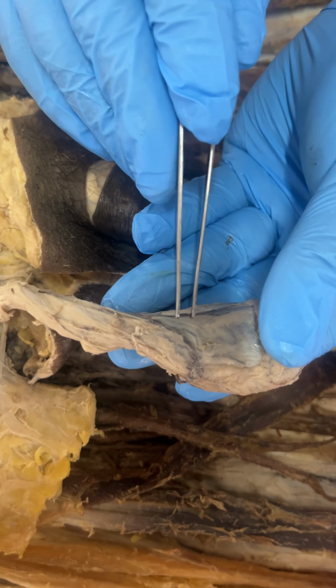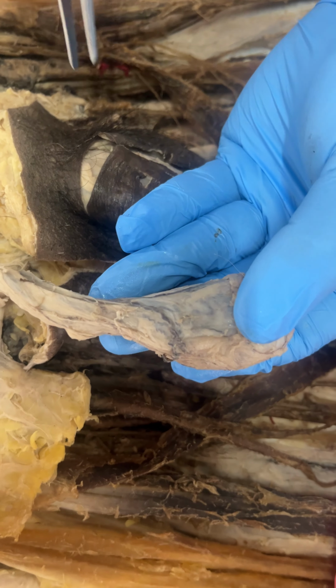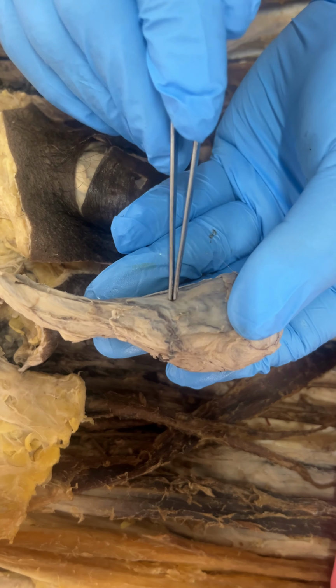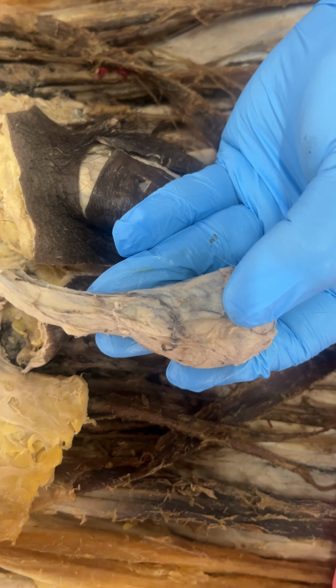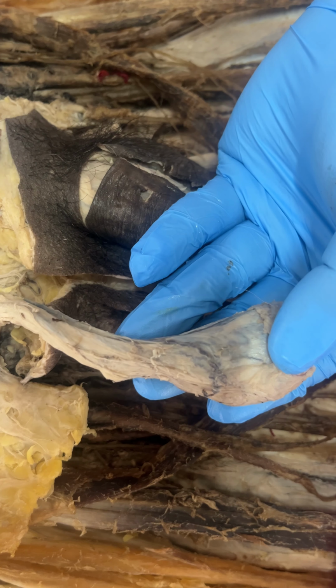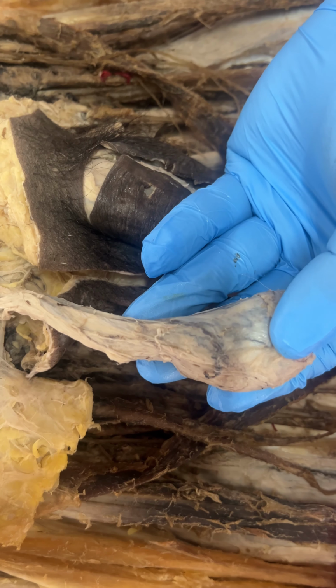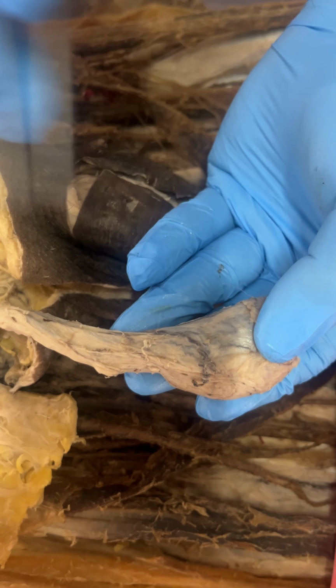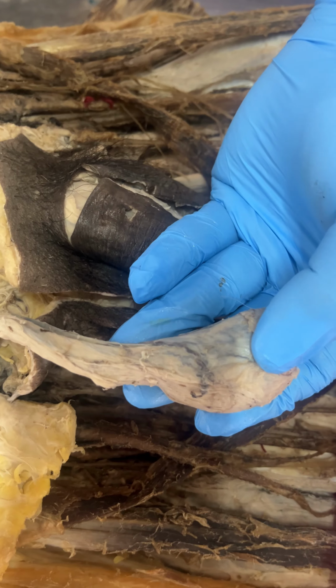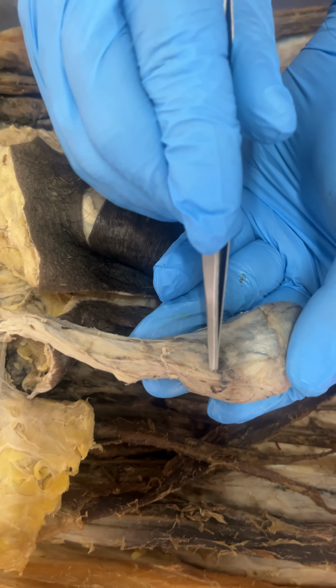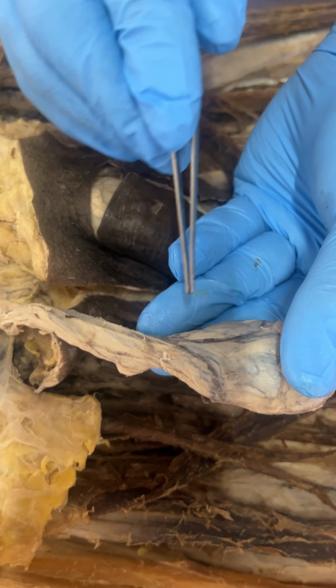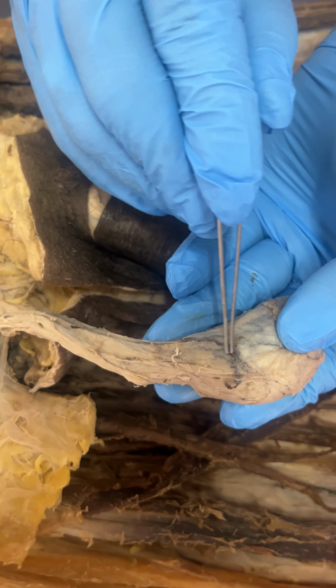The pampiniform plexus helps in the countercurrent mechanism, where the heat coming from the arteries is exchanged over here and the temperature is maintained 2 to 3 degrees lower than the temperature of the body. So the bluish color that you can see here is the pampiniform plexus of veins.